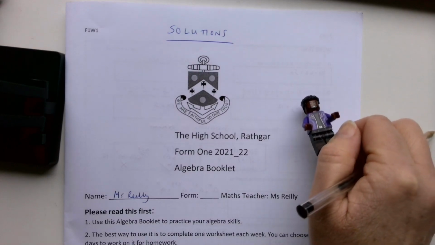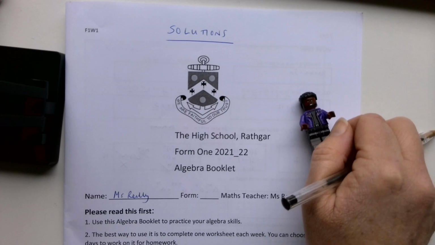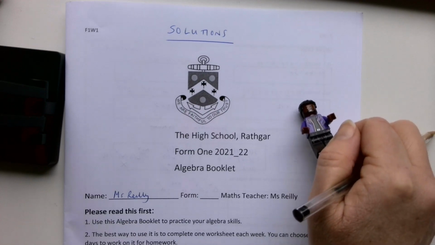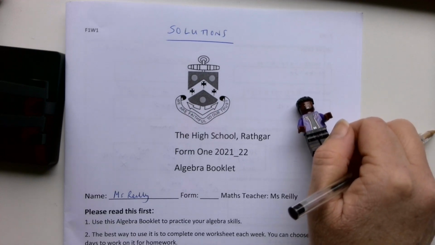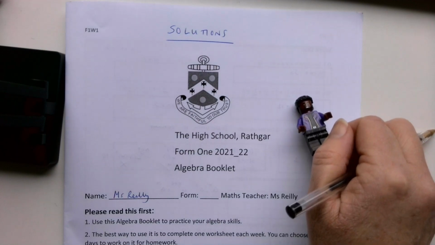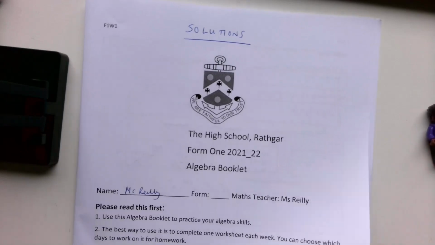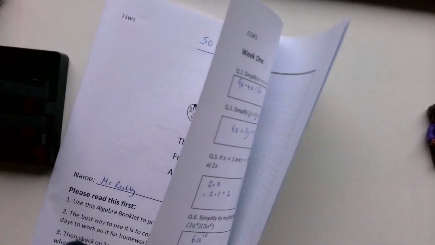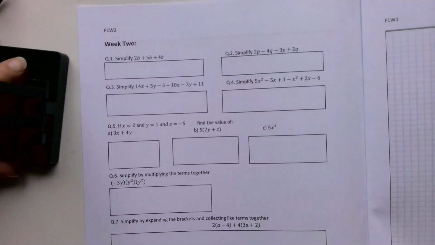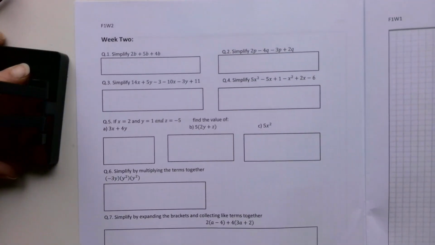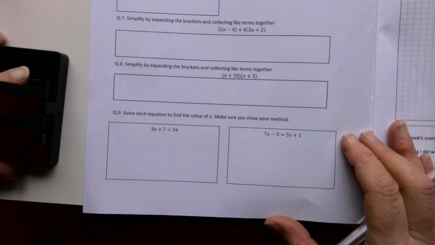So what I'm doing is I'm working through week 2 of my Form 1 Algebra booklet, and if you haven't done the booklet yet, don't watch the video yet. And if you haven't got the booklet because you're watching this at a later date, then I'm going to just show you the question sheet before we launch into the solutions. So week 2 is what we're doing. So here's the question sheet. You can pause it and answer those. And then this is the second half, pause it and answer those.